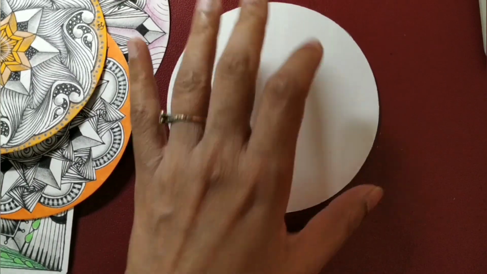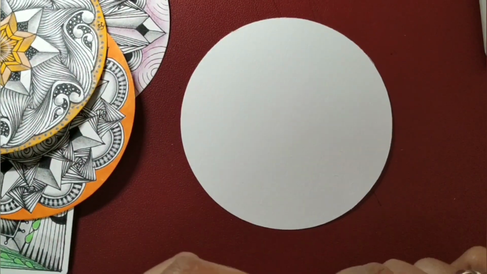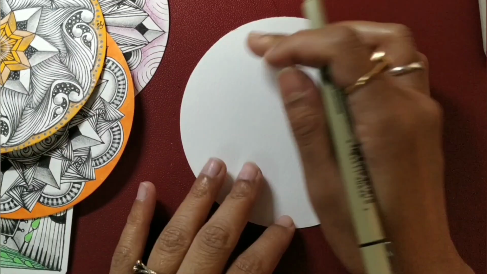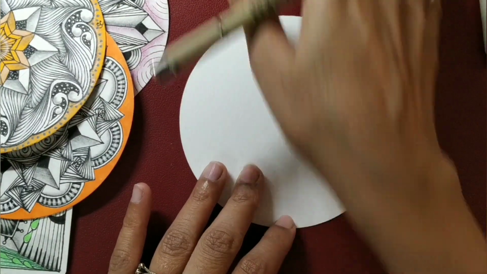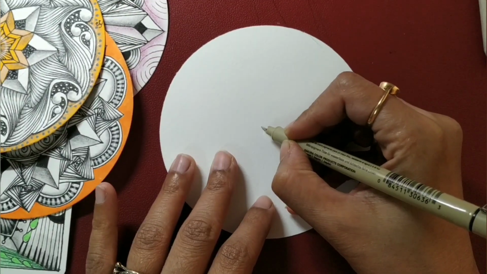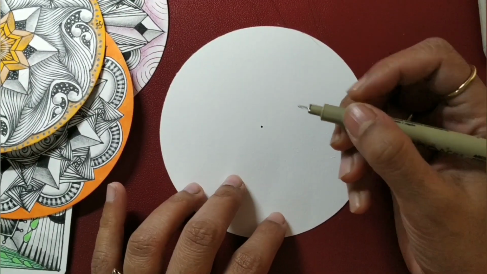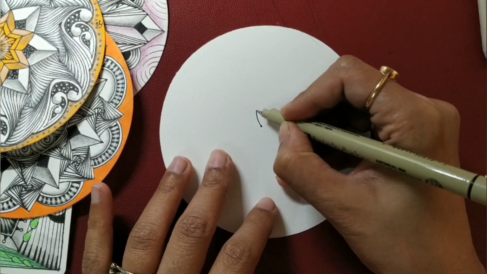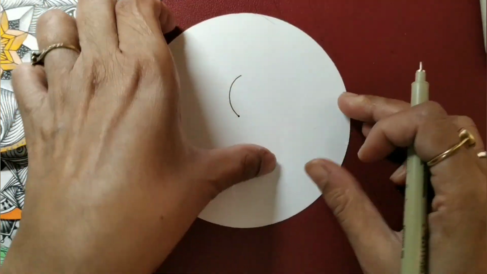I will be using my O1 and I'm going to draw the grid of a tangle called Ficop. It is a tangle by CZT Laura Harms, and I'm going to draw that grid just the way we draw for Ficop, right?